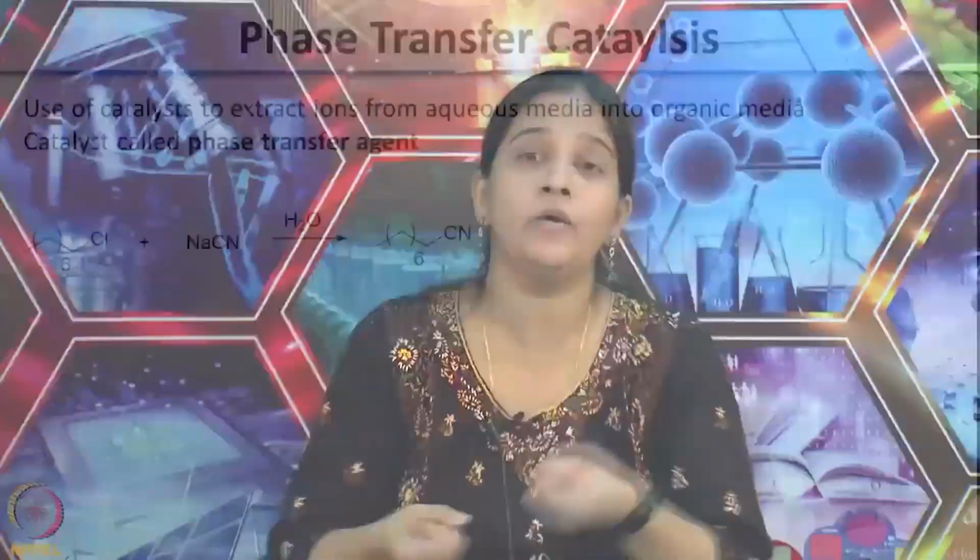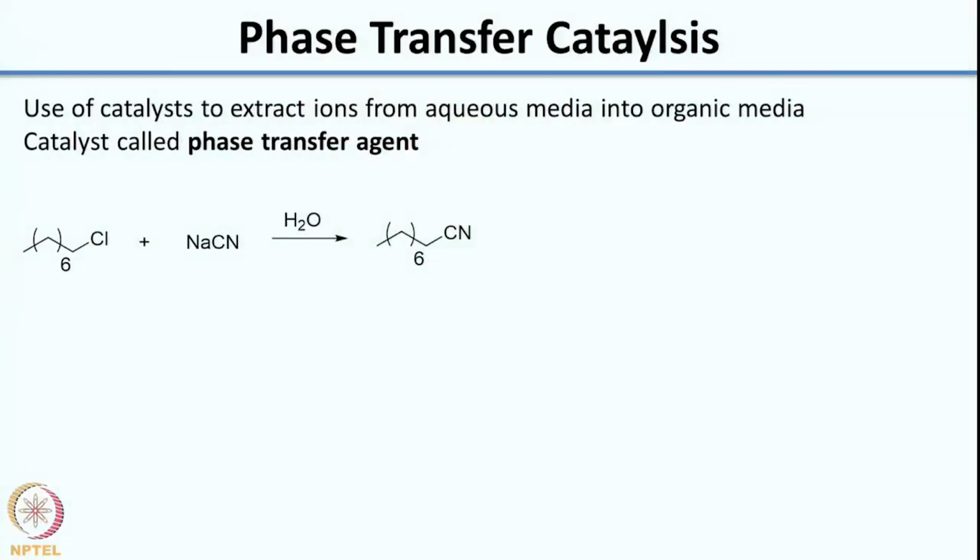The last example we are going to see is phase transfer catalysis. This is used to extract ions from aqueous media into organic media. If you remember when we studied solvent effects, if you have charged species in a reaction medium, organic solvents are not that great in solvating them. So, if you want them to react with an organic compound which is highly insoluble in aqueous solutions, you would need some sort of catalyst to take this reaction forward.